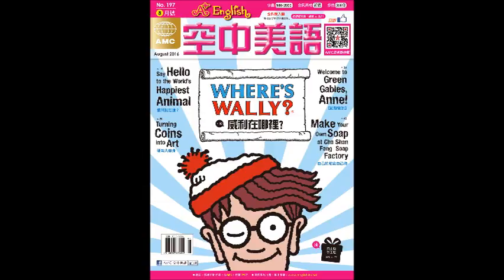Paint. Gregory painted a picture of some flowers for his art class.